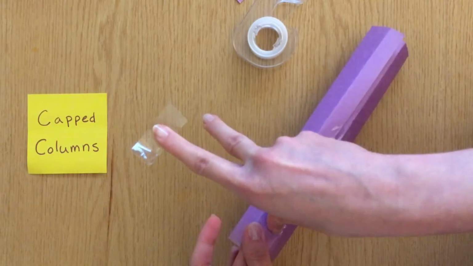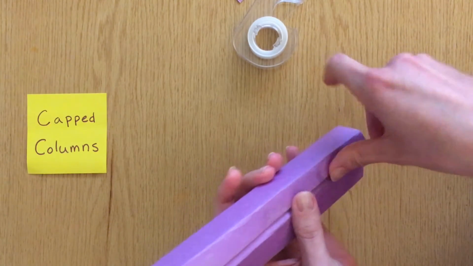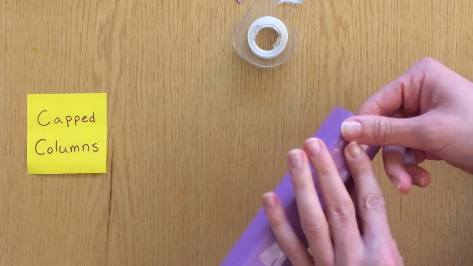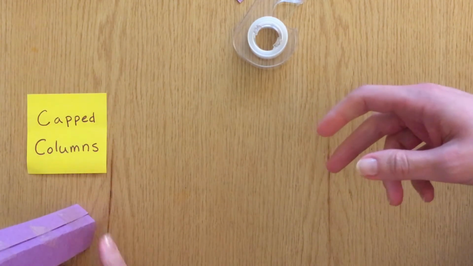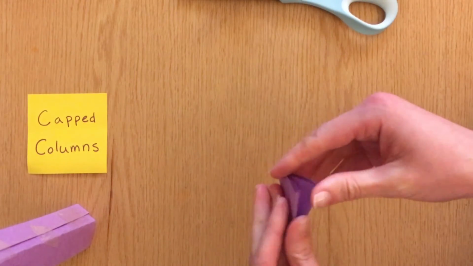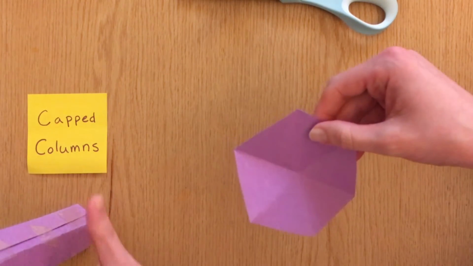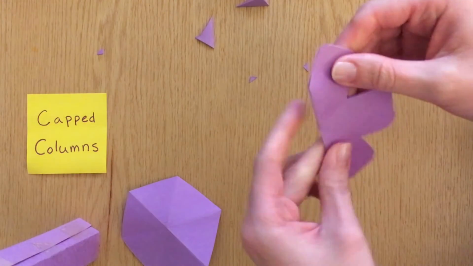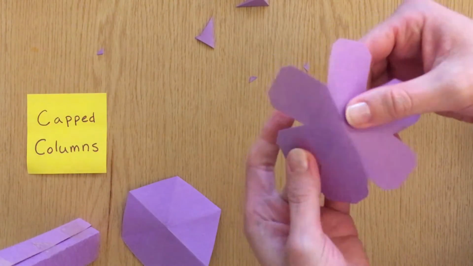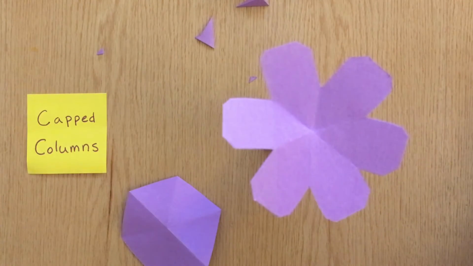Start by folding and taping your column. I made this one exactly the same way as my first column, but I did make it out of a smaller piece of paper. Now make a hexagonal plate. Again, I made this one the same way, just out of smaller paper. And finally, make a stellar plate. Once again, same process, smaller paper.